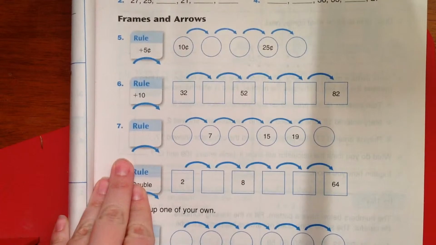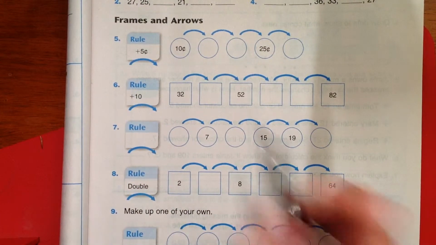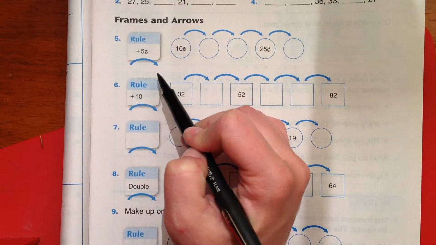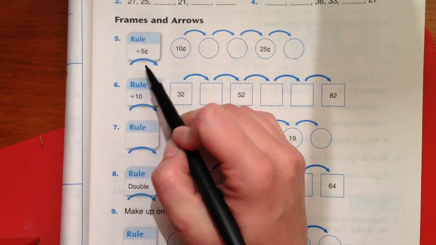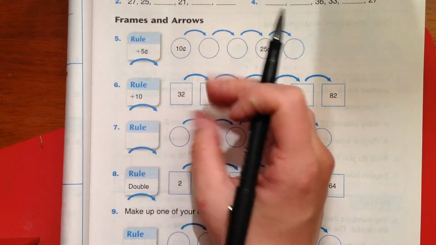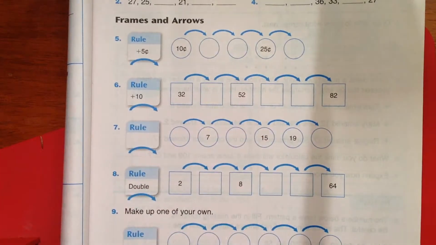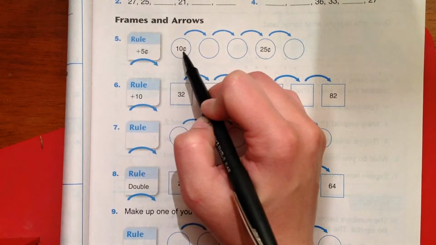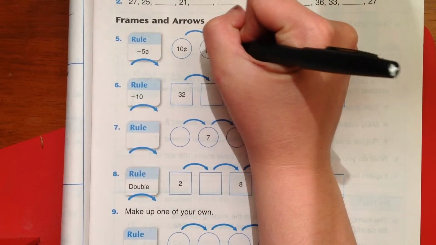This can be represented a little bit differently down here with the frames and arrows. Here it tells you the rule for this kind of arrow. As you progress in the EDMs, you might see a dotted line arrow or a thicker arrow or a thinner arrow, and each arrow might represent a different rule. That's just a more challenging way of showing patterns in sequence. So here the rule is going to be to add 5 cents. I know that if I add 5 cents to 10 cents, I will get 15 cents.